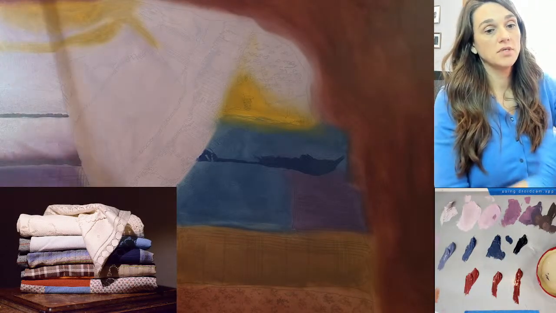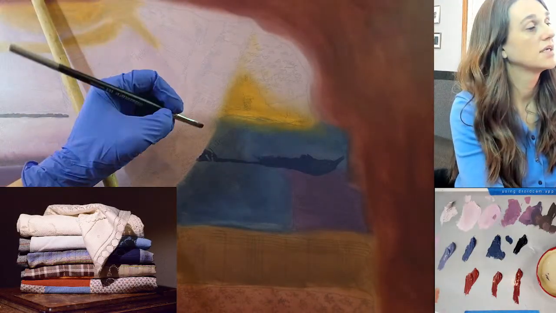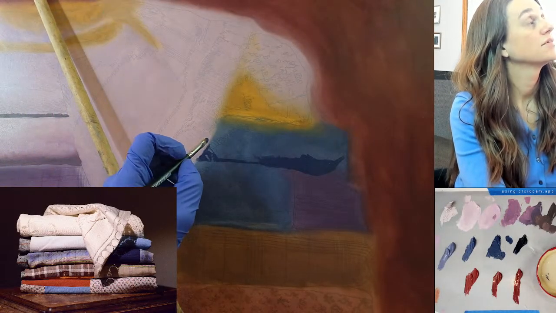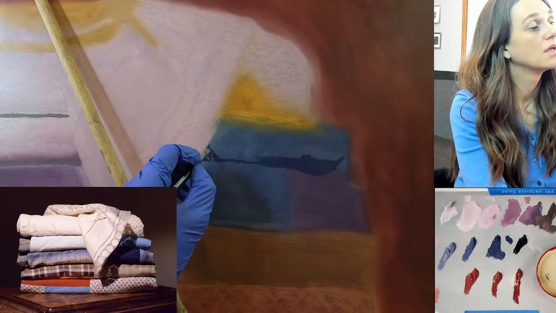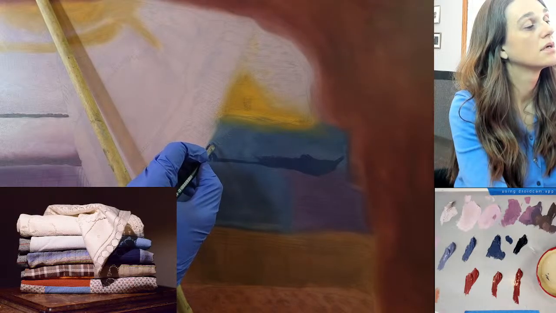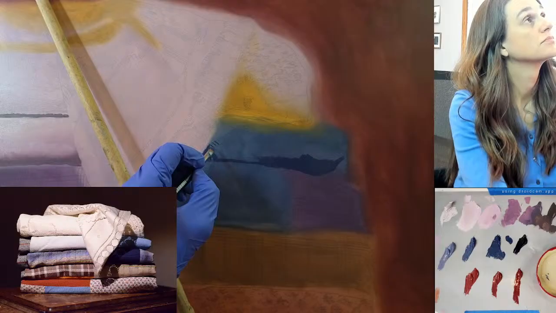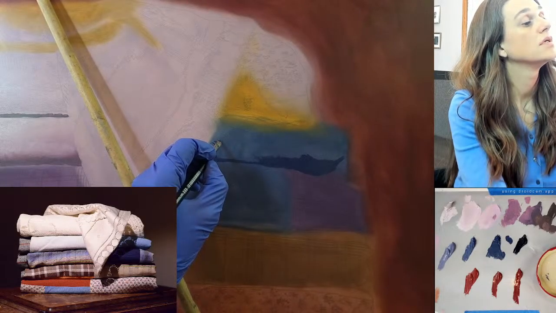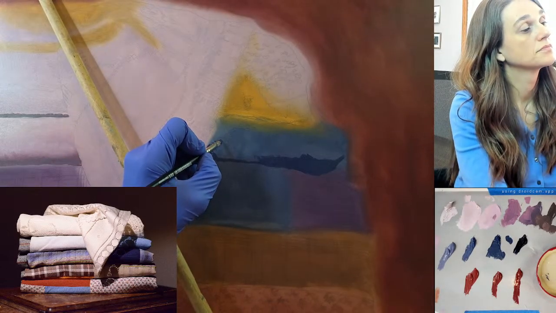I'm just going to grab my mahl stick. I need something to rest my hand on, otherwise I'm going to start getting paint on my hand and not realize. Okay, so there's very thin shadows in between here. So we're just going to establish those, and then this in here is a full shadow.